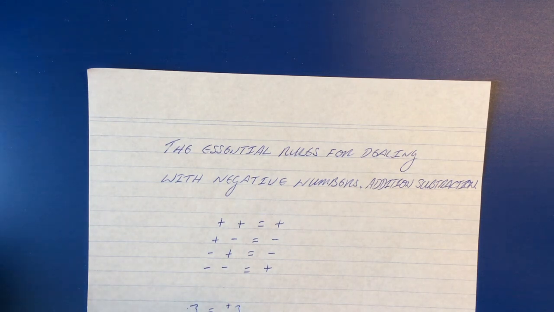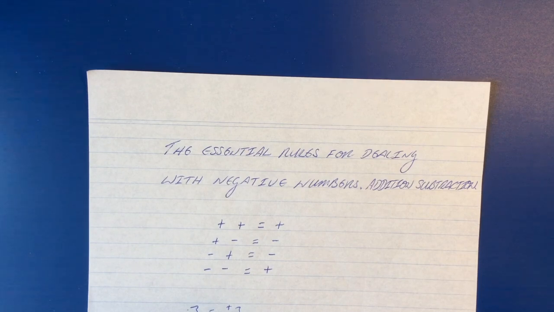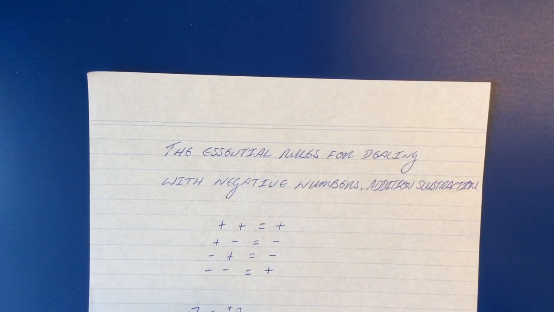Hi, I'm an old guy and I do maths, and I want to have a look at what I consider to be the essential rules for dealing with negative numbers today, as it pertains to addition and subtraction. Now, what I find in my work is that the people who have difficulty with negative numbers tend to operate under a series of misapprehensions and misunderstandings.